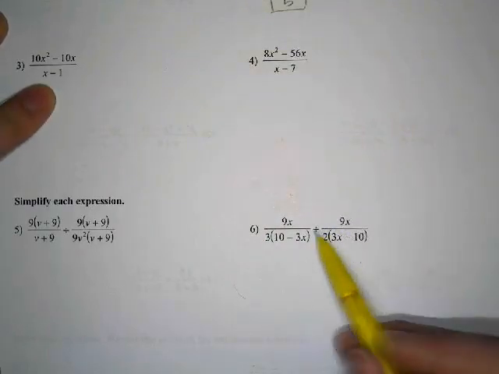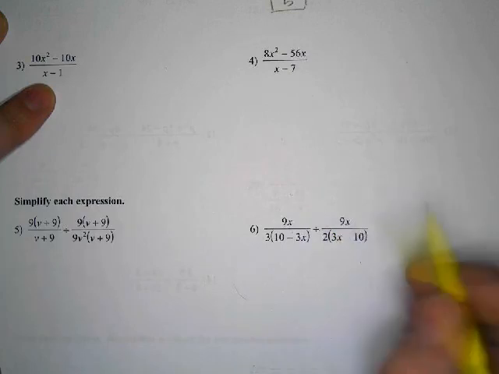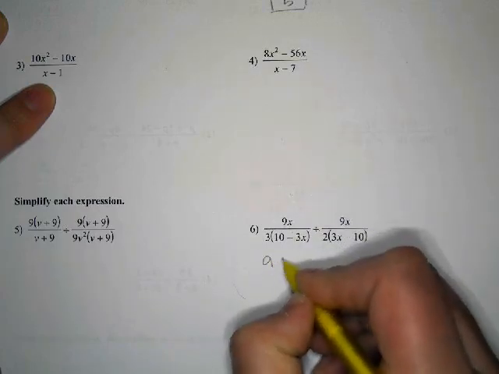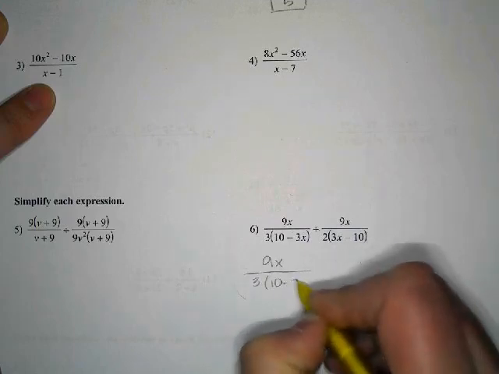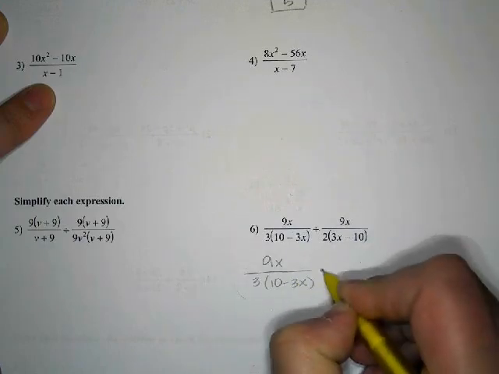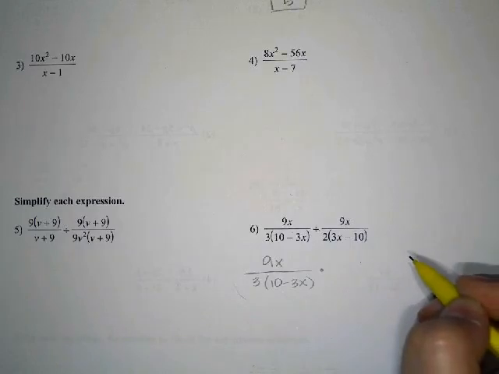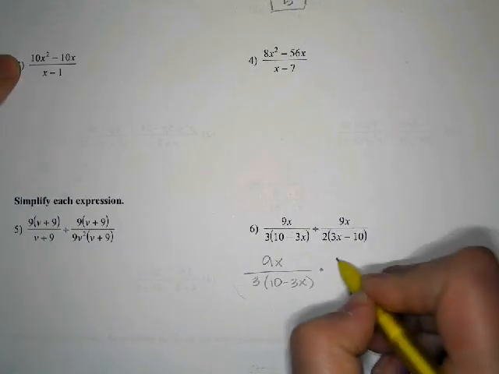All right, the next problem I want to go over is number 6. This is a division problem, so we're going to do keep it, change it, flip it. So I'm going to keep this fraction the same, change it to a multiplication problem, and then flip the second fraction.